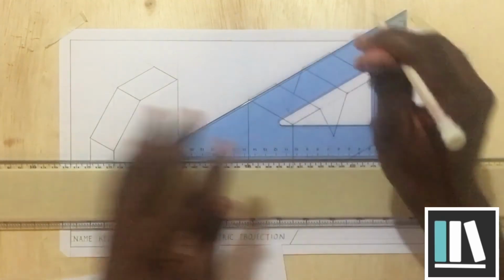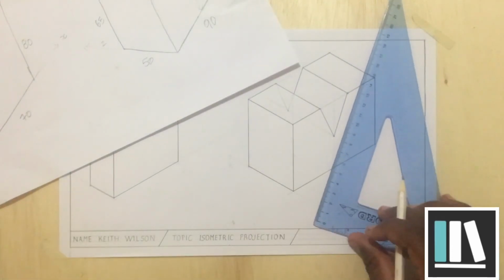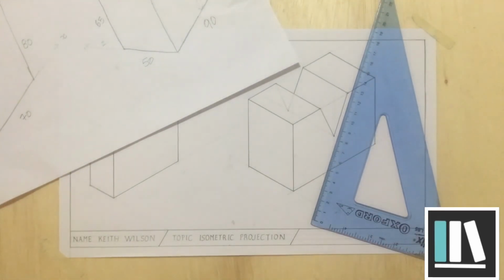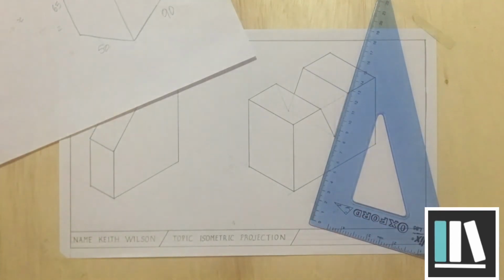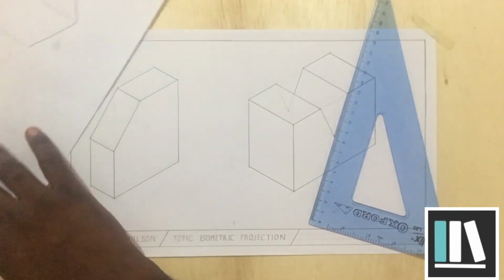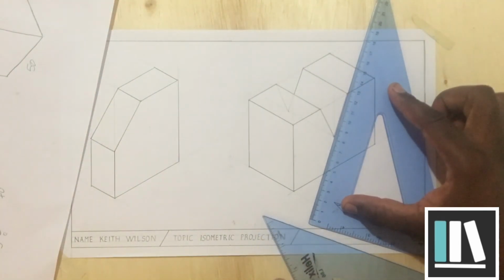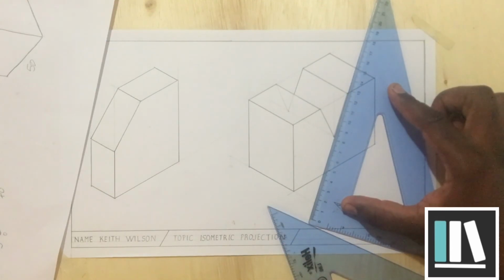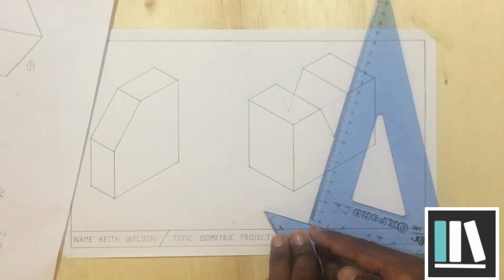Alternatively, you could have simply transferred a parallel line, and this is how you transfer a parallel line. You set one set square in line with the line that you want to transfer. You take another set square, or this could be a straight edge such as a ruler, placed at another edge.